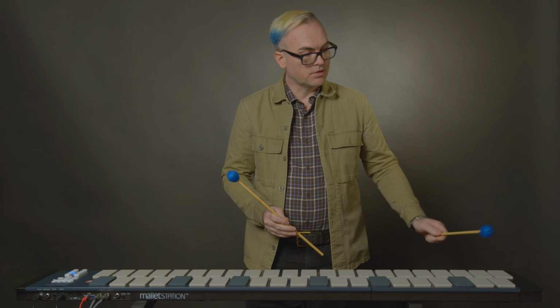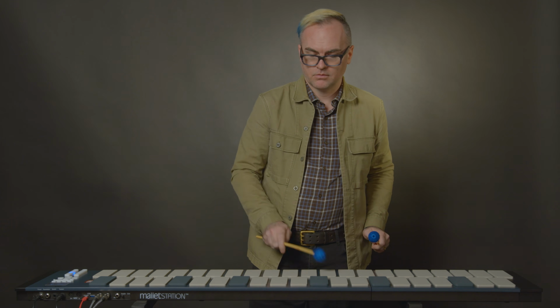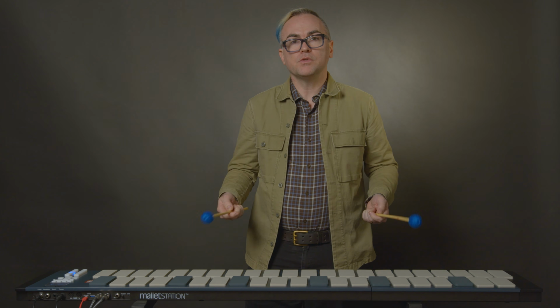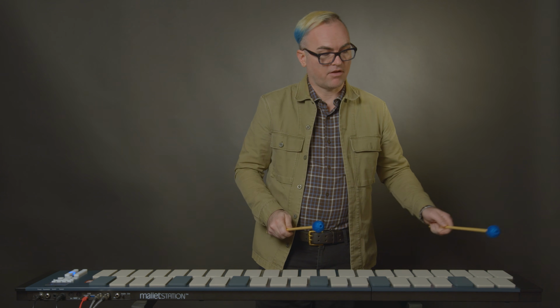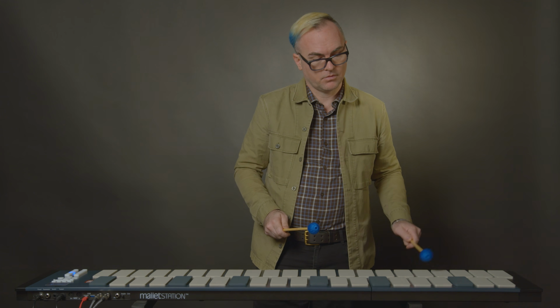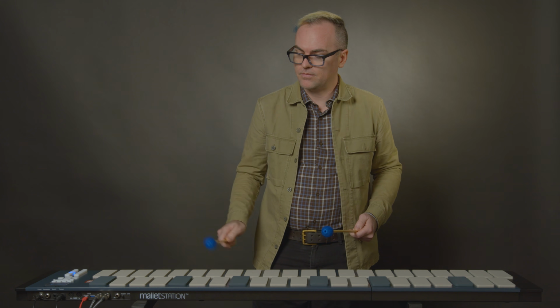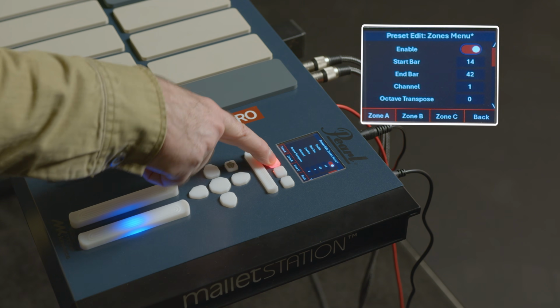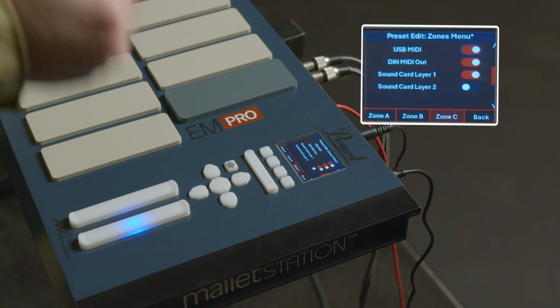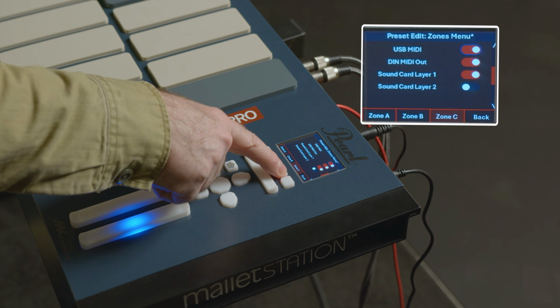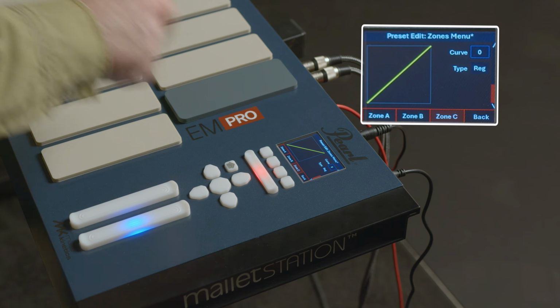So as you can see, we have 2 separate zones, each controlling a different sound card layer. This is called a split, and allows you to have bass lines in the left hand and leads in the right. Up to 3 zones can be defined, and each zone can control its own destinations with its own MIDI channel settings and its own curve.